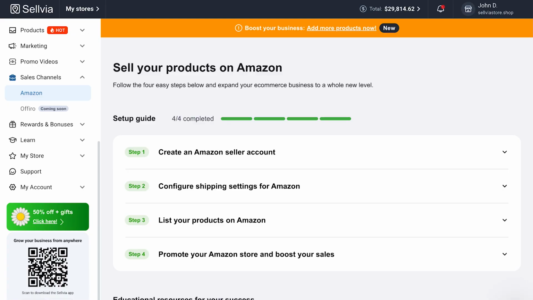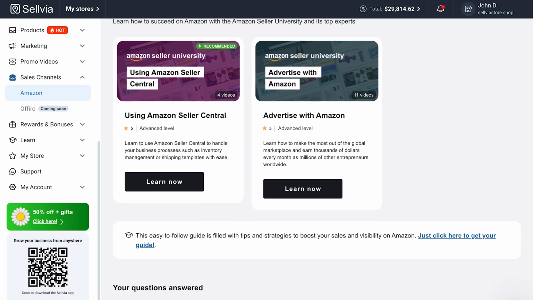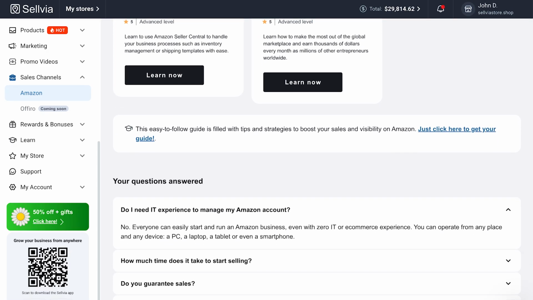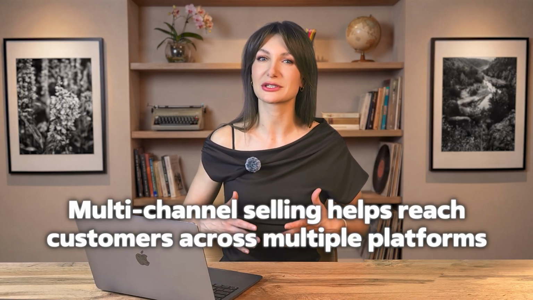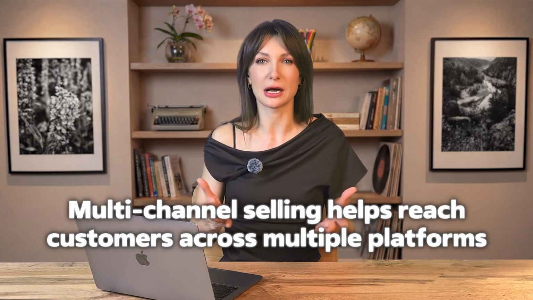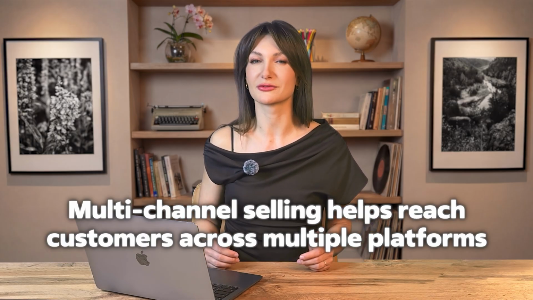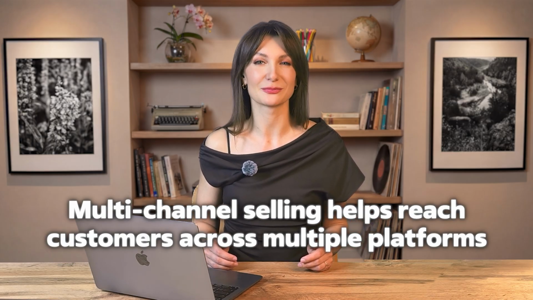Sales channels. The Sales Channels section allows you to expand beyond your main store. Currently, the primary integration available is Amazon, which allows products to be listed on Amazon Marketplace. A future integration called Offerall is also planned. Multi-channel selling helps reach customers across multiple platforms rather than relying on one website.